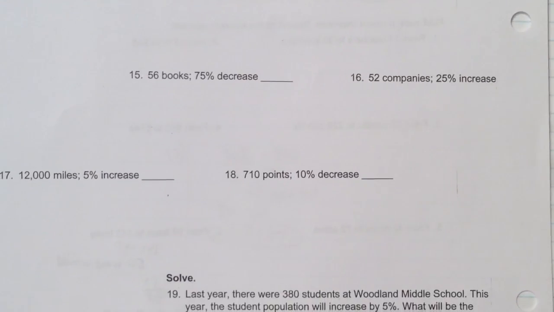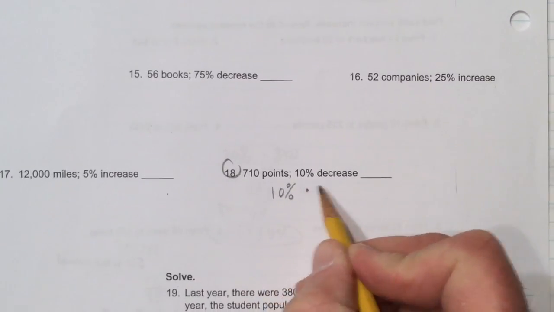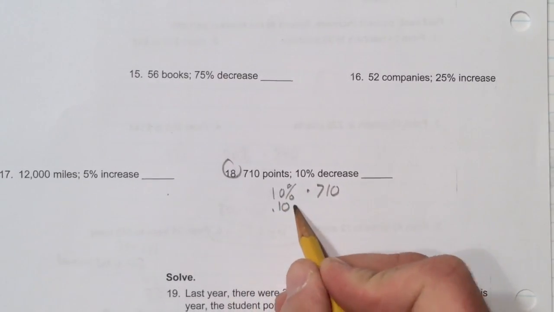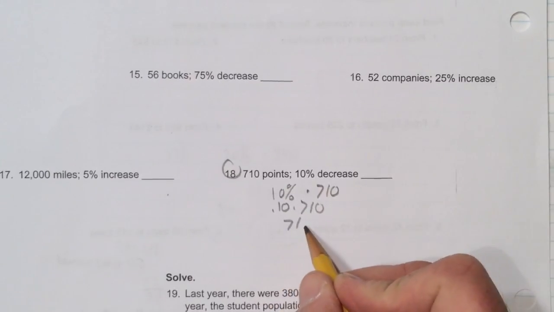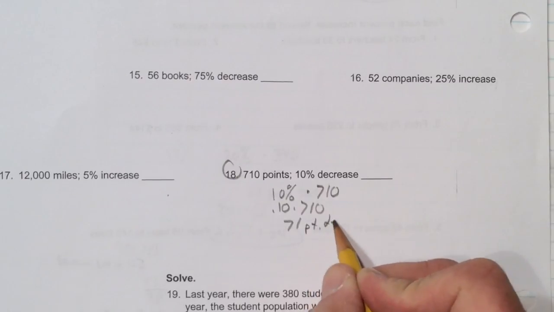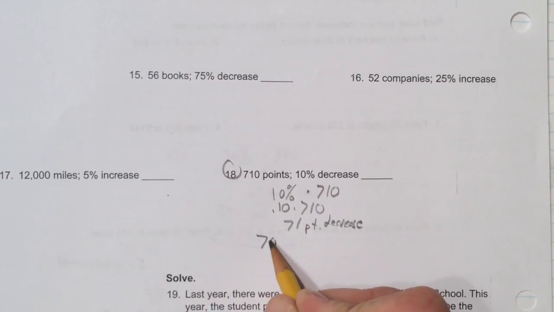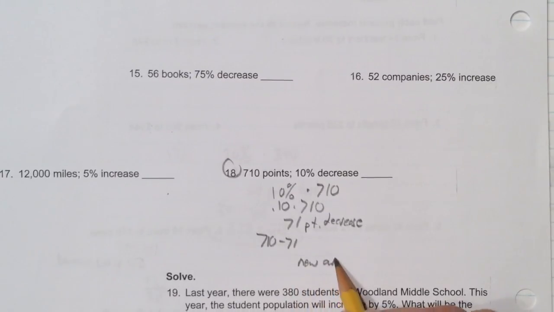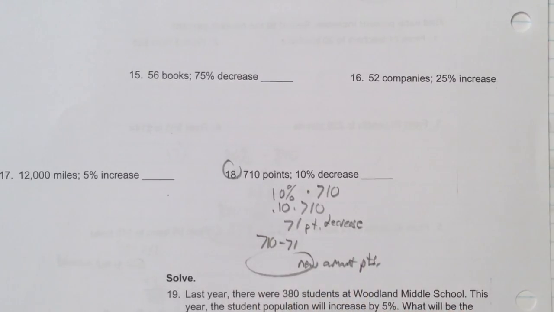So you do the same thing on the back of your worksheet. We talked about number 18, doing the evens. So you would take 10% and multiply it by the original amount of points, changing this to a decimal, and after you multiply, you would get 71, but that means a 71 point decrease. And what do you do with a decrease? You would subtract it from the original number, and your final answer will be the new amount of points after the decrease. We'll subtract to find that.